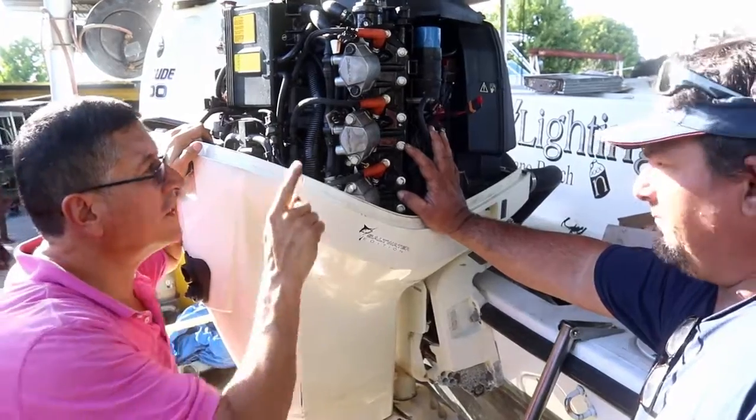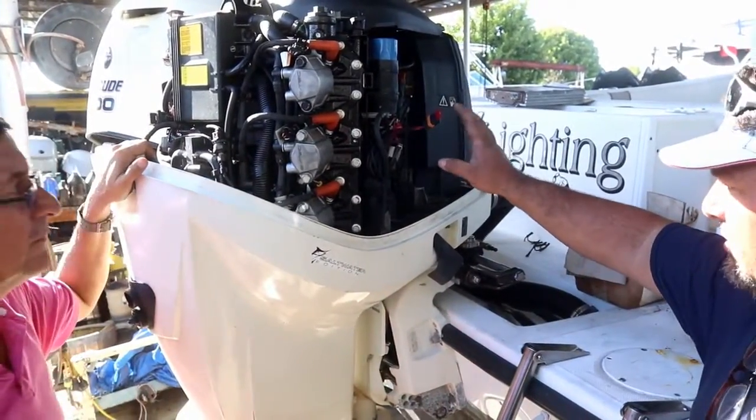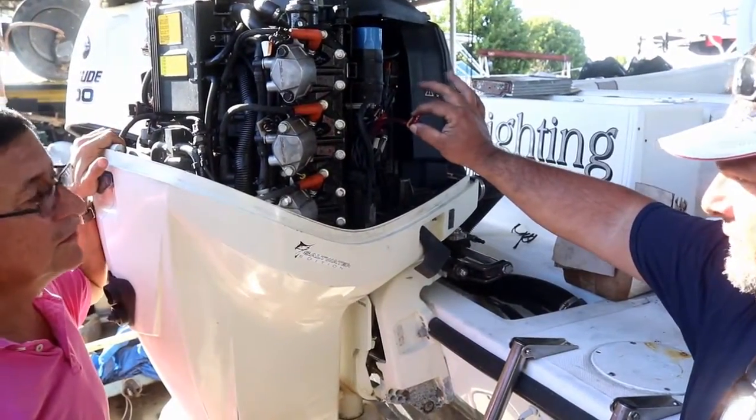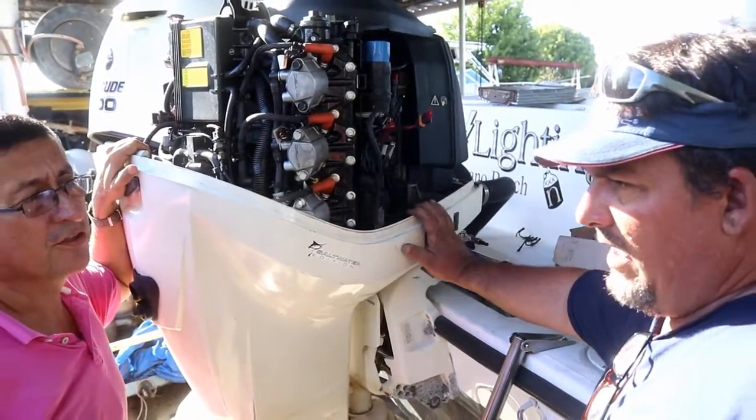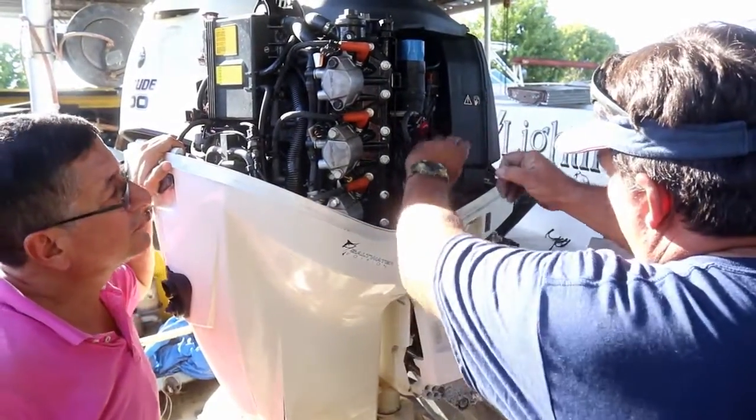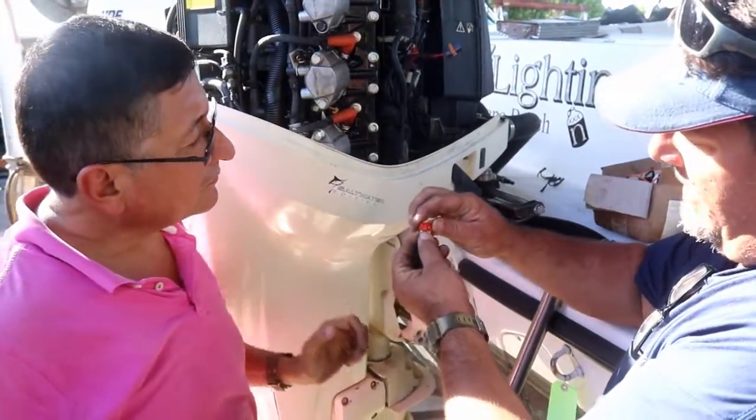All right. The first step is to check the fuse. When you check the fuse and you have power through it, then you know you have power to the system.